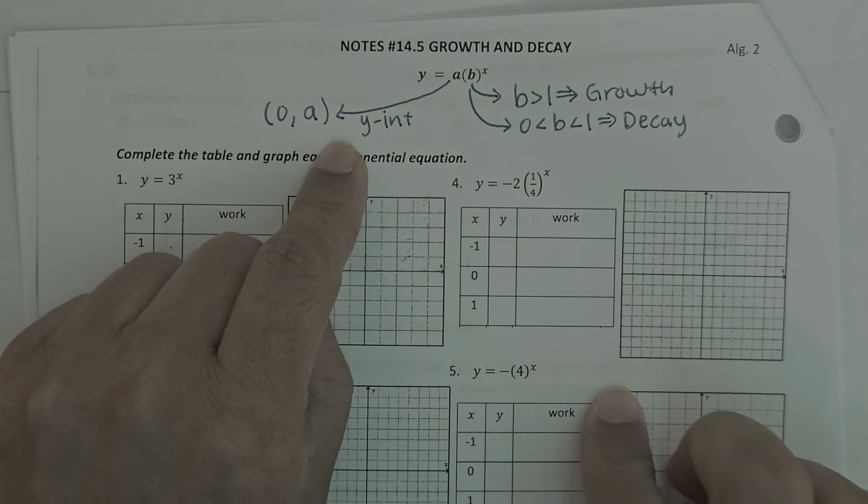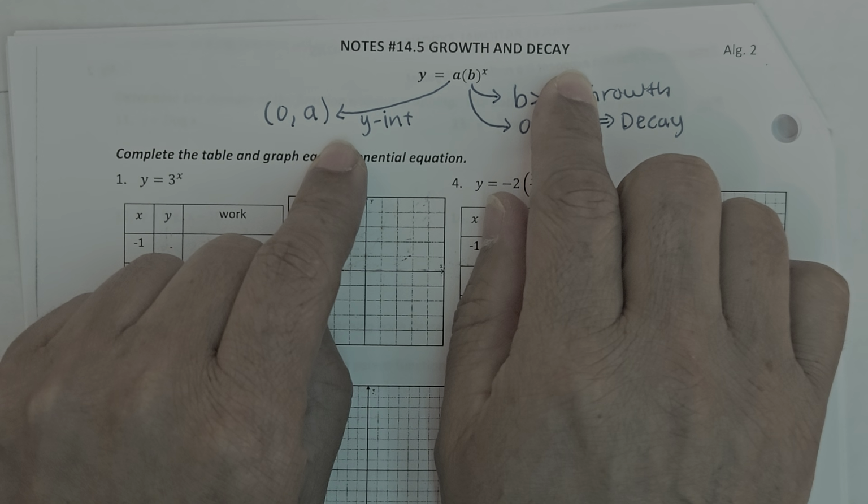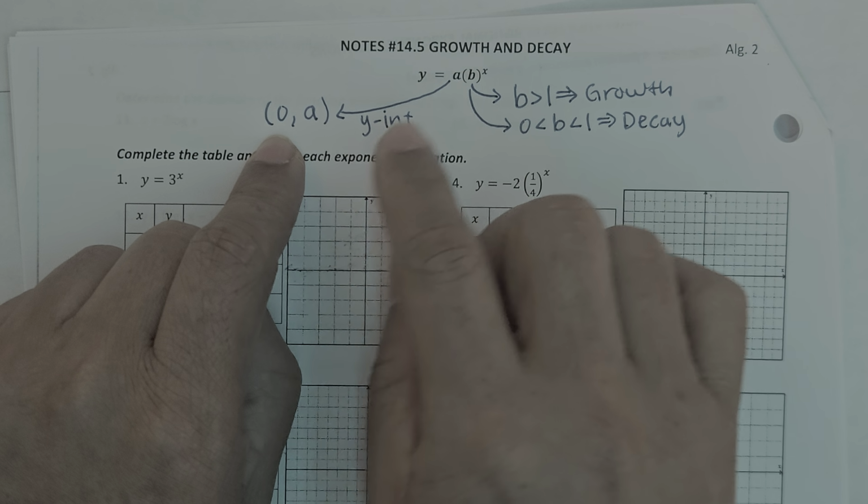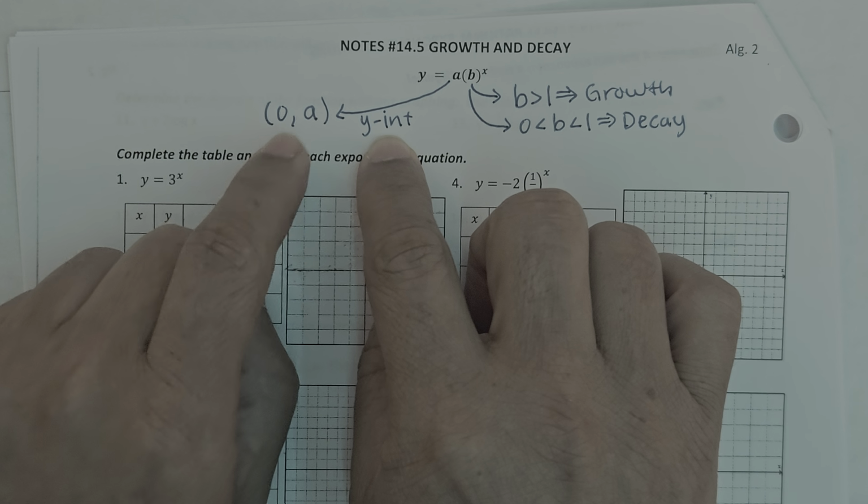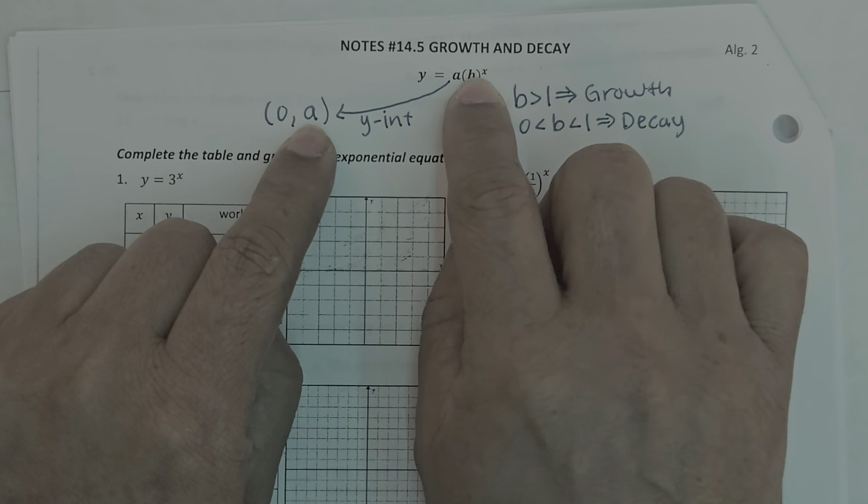Hello, this lesson will cover growth and decay. So we know that the y-intercept is always the value of a in this case, and we know x is always 0.